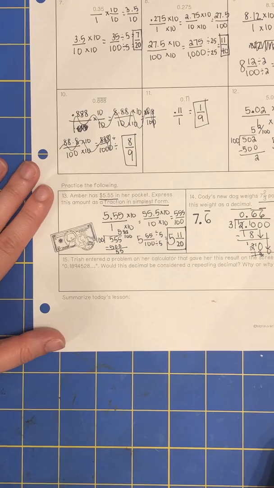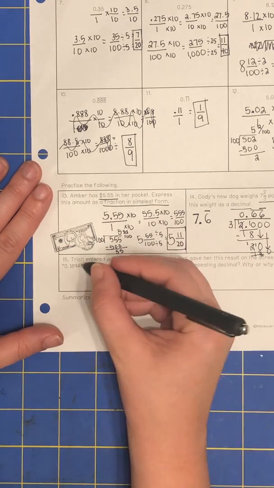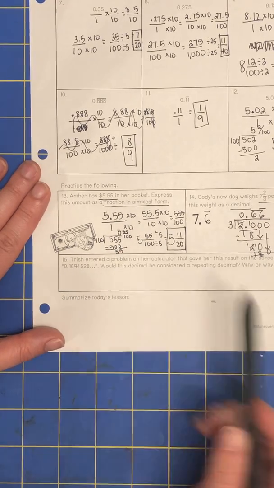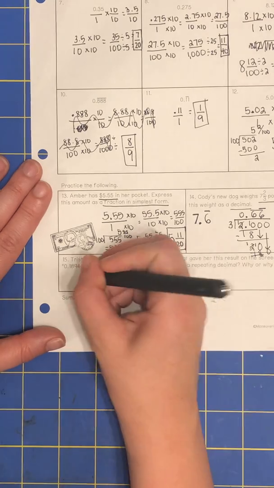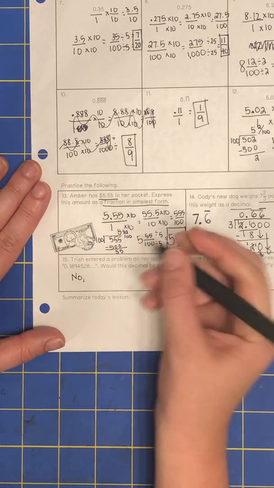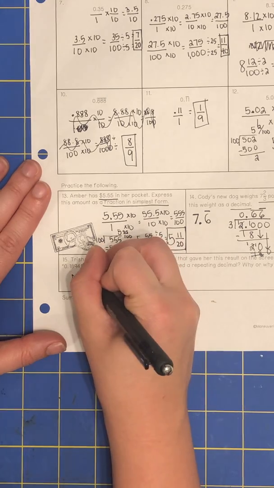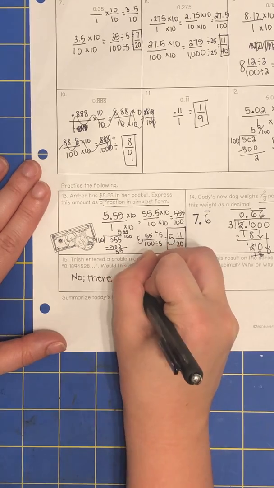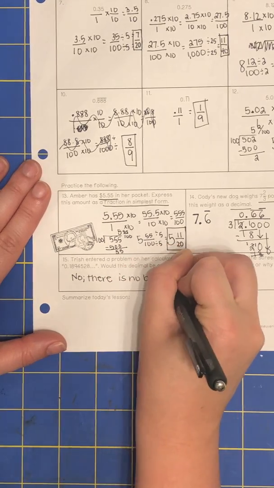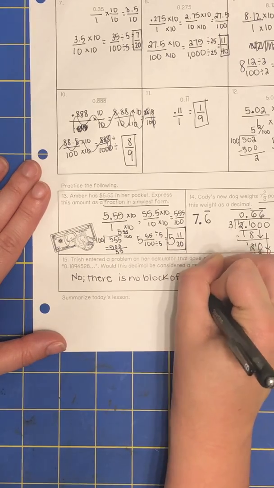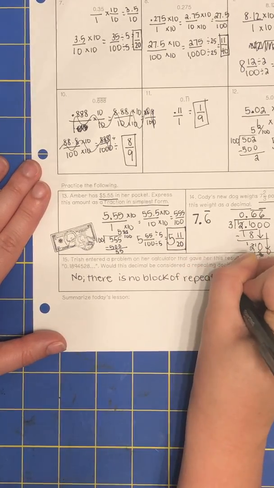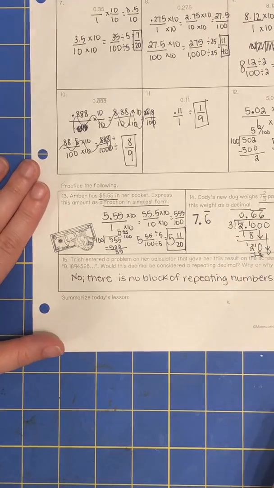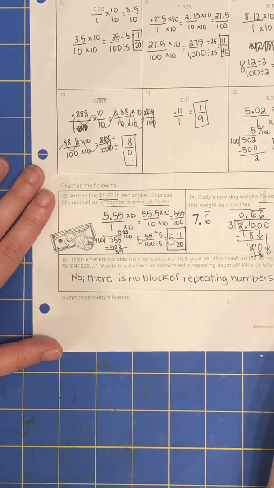All right, so you should have had time to do problem number 15. So when I'm looking at this problem here, I have nothing that repeats. These are all just kind of like random digits. So would this decimal be considered a repeating decimal? No, because there is no repeating block of numbers or repeating digits. Nothing repeats. It's just random numbers. Sometimes they might call those like mumbo jumbo numbers. There's nothing that repeats over and over again.